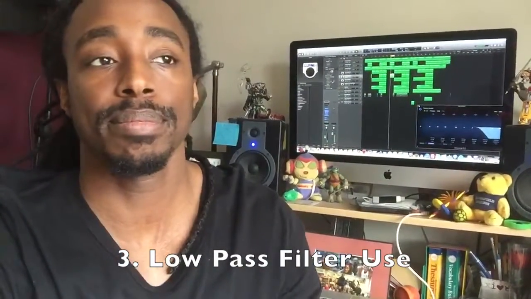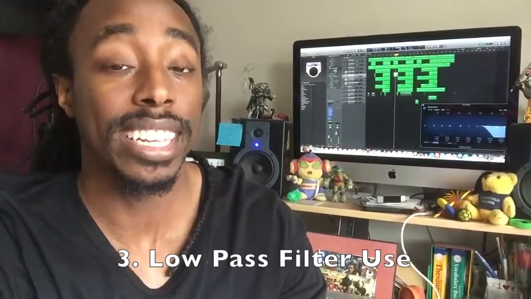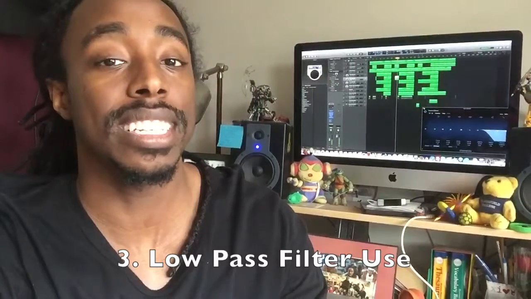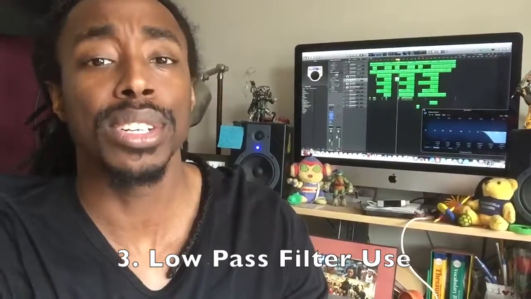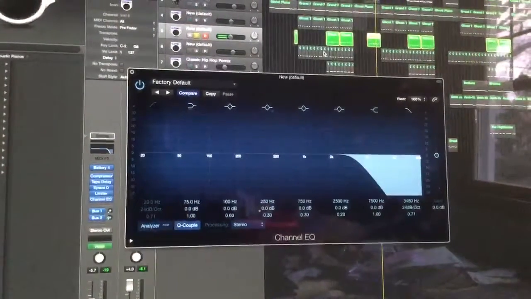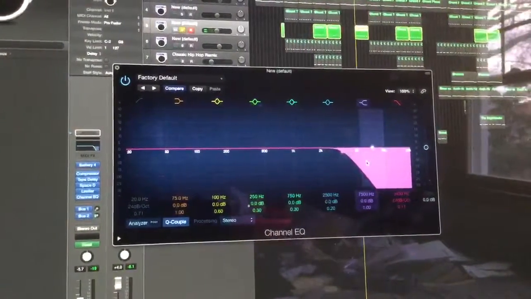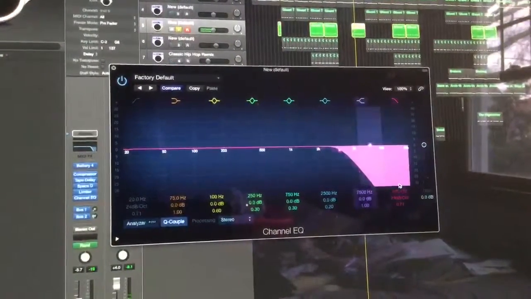Now with that snare sound that I just put in, I put a low pass filter on it, meaning the high frequency sounds are not going through it. And I'm going to show you what that looks like in the equalizer. As you hear, that's the snare sound I've got going. And this is the equalizer, where this is the filter shape I've used.